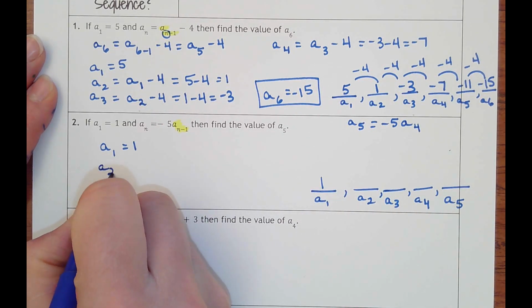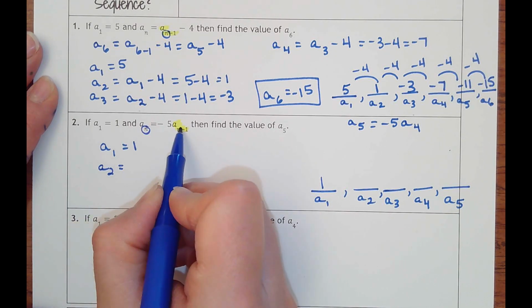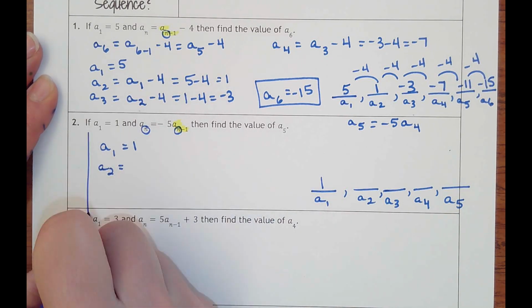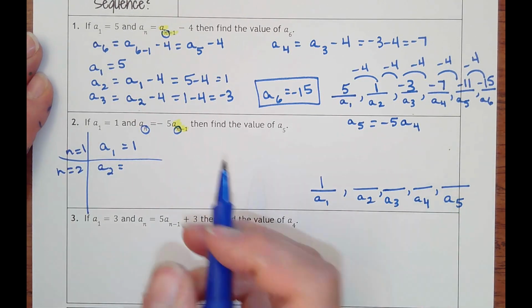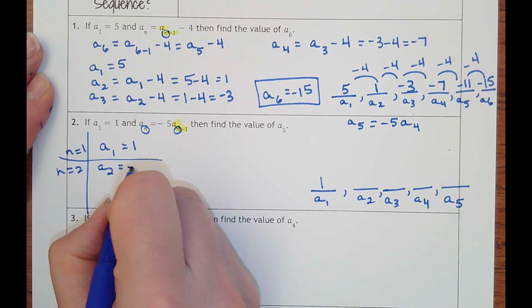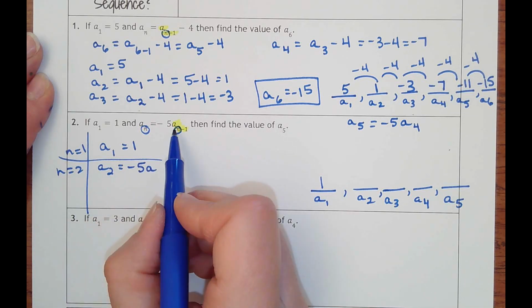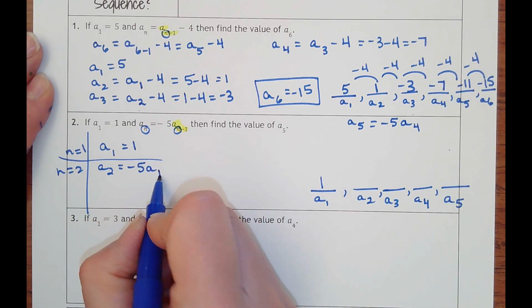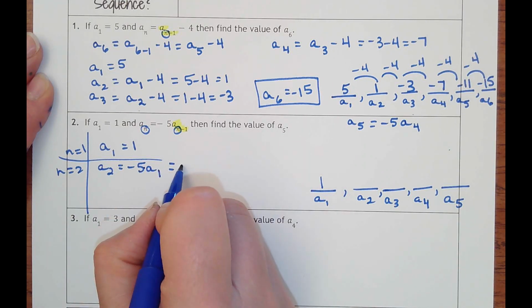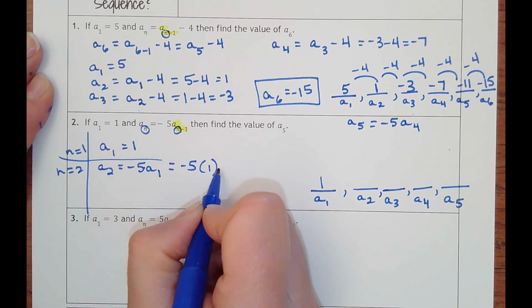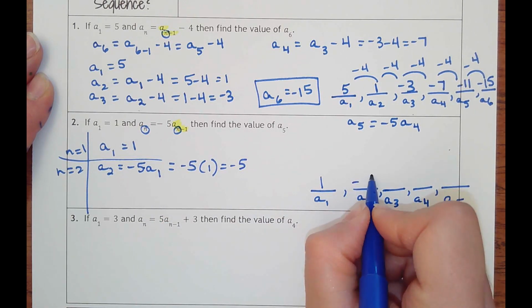So a sub 2, now my n value is 2, and it might even help to see what you're plugging in. It would be negative 5 times a sub 2 minus 1, which is the first. That would mean take negative 5 times the first term. Well, the first term was simply 1, so negative 5 times 1 would be negative 5.